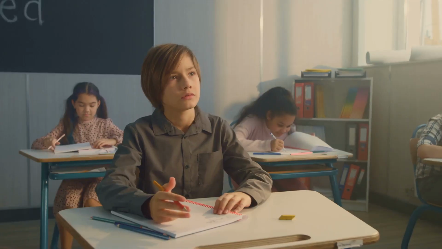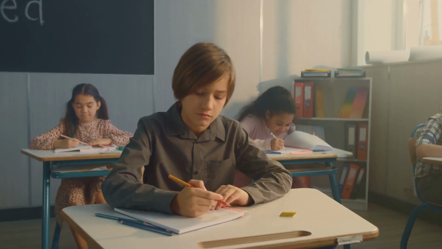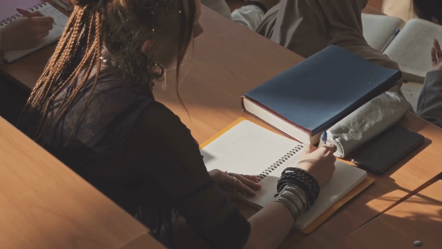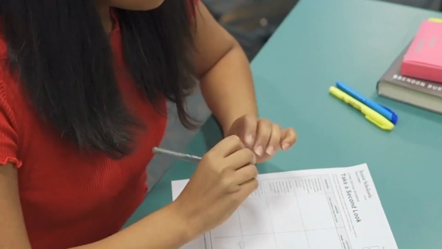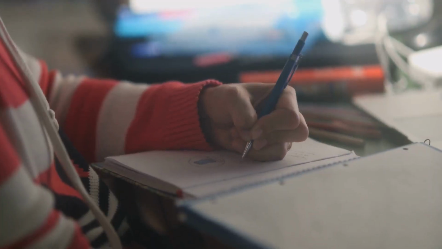Self-assessment, the power of reflection. Self-assessments encourage students to become active participants in their learning. They require students to reflect on their strengths and weaknesses. This helps them take ownership of their progress. Self-assessment tools include reflective journals, learning logs, and self-grading rubrics.